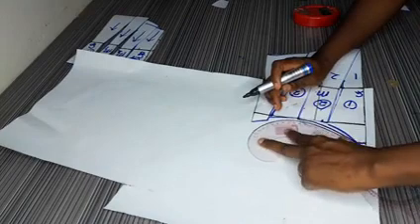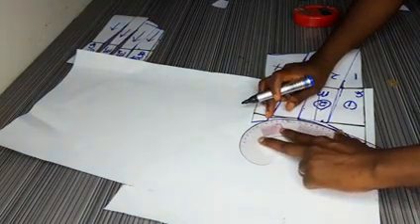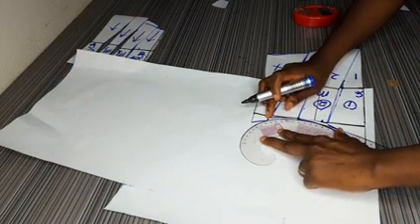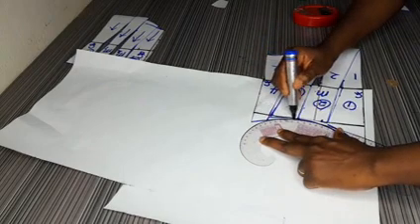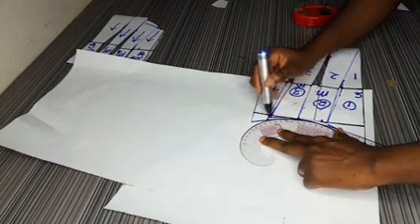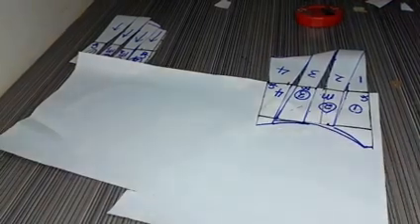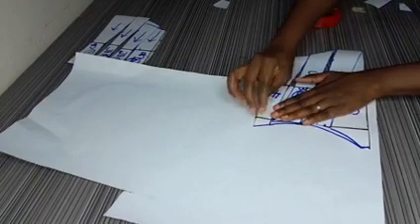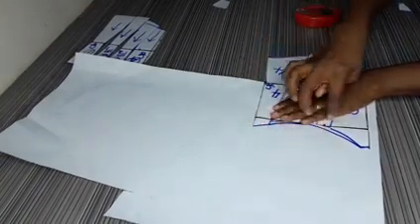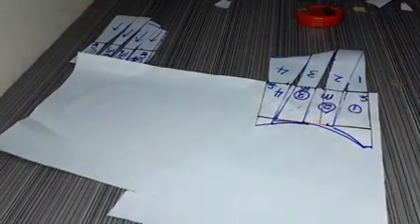See it. You see it. Now they are equal. So we're going to cut it out like this now. Then I'm going to use tape to tape them together.